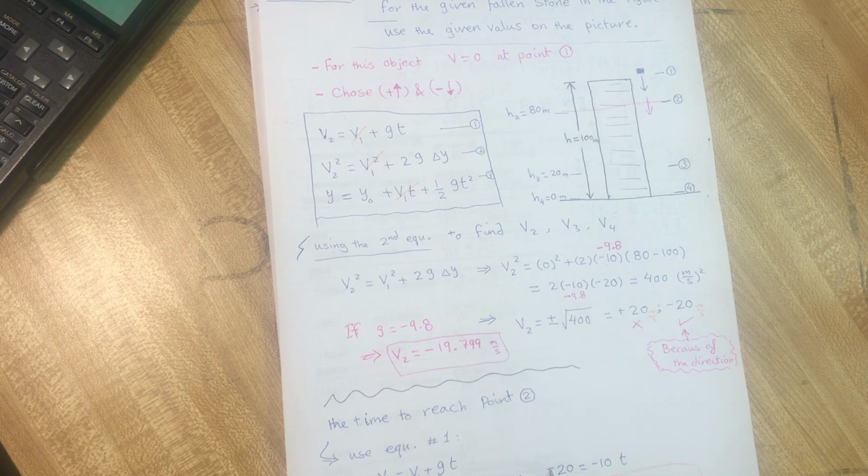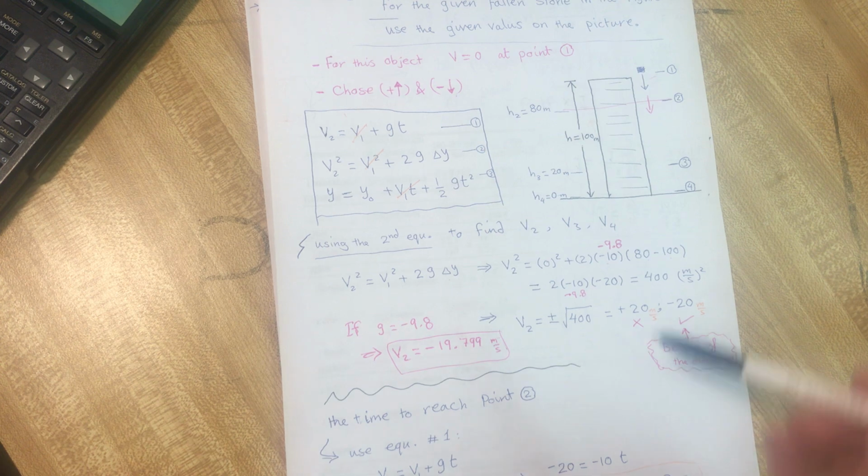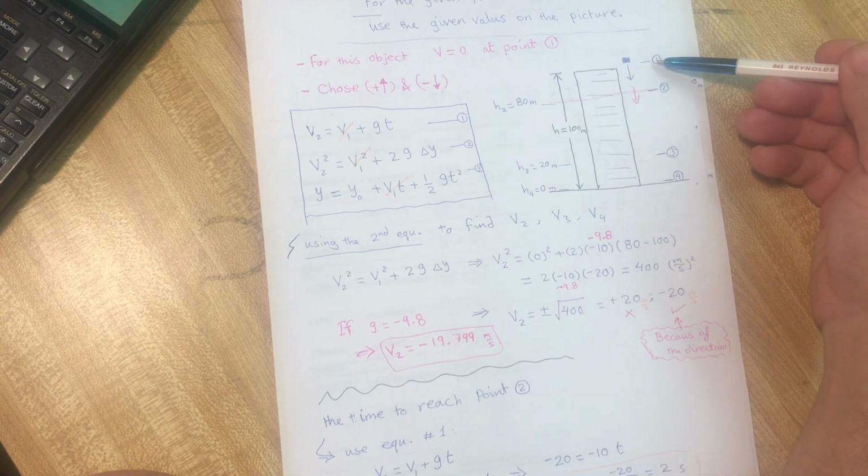In this case, this is positive 20, this is negative 10, and the time will be a negative value. There is no time in negative value if we use the velocity V2 positive. Be careful, the sign has a meaning in physics. This is the time to reach point number 2 from point number 1.